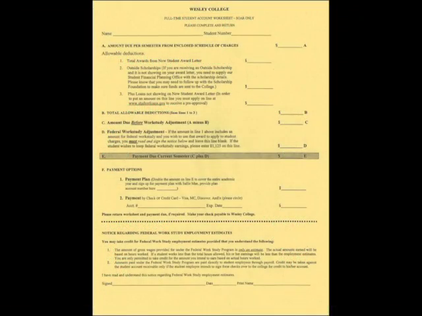Then you should have also received an award letter from financial planning. And on that award letter, they also give you a per semester and an annual award. On line 1, we're going to allow you to deduct all of the awards from that new student award letter for one semester. So you enter that amount on line 1.